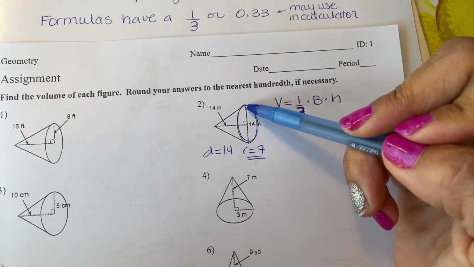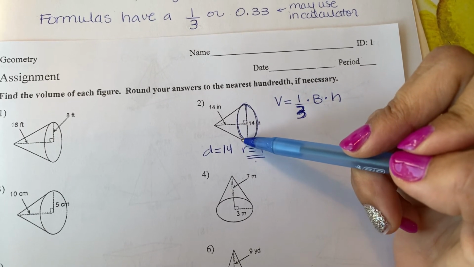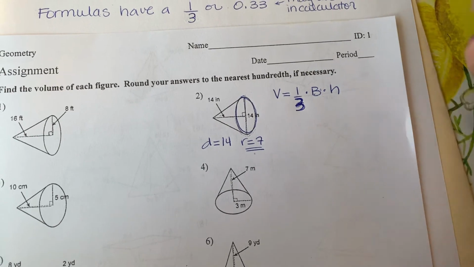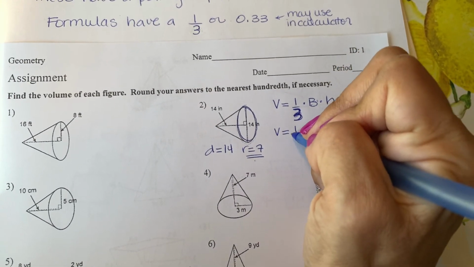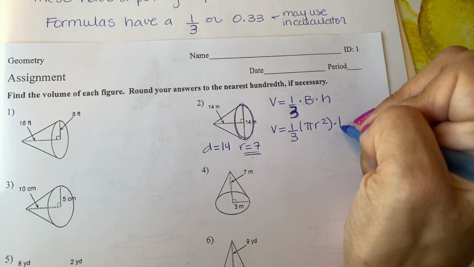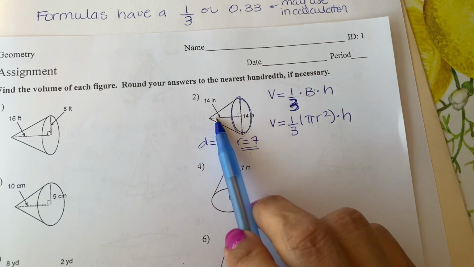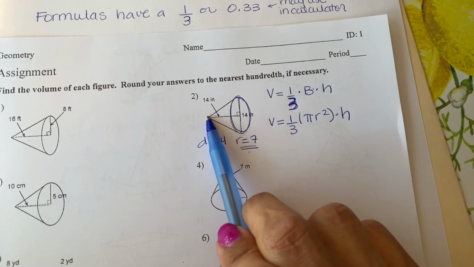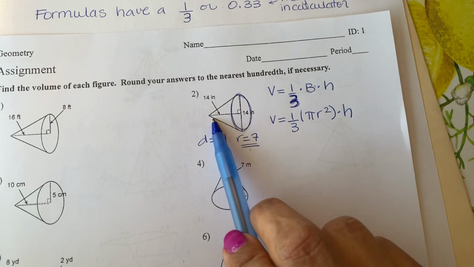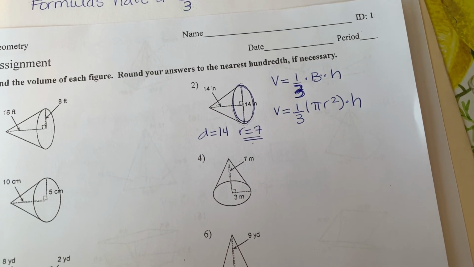So if your base face shape is a circle, that's what goes in the formula. Volume is 1/3 pi r squared, and then of course the stretch of the height, which is 14. That's the vertical height.